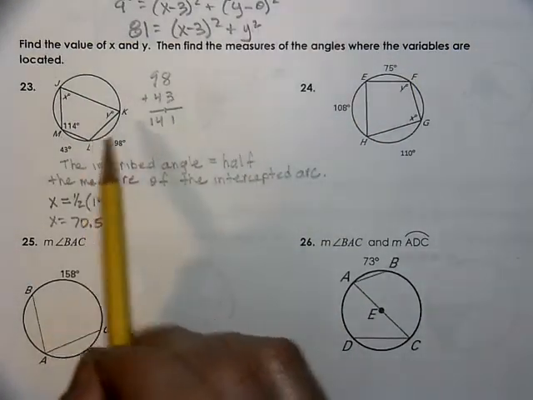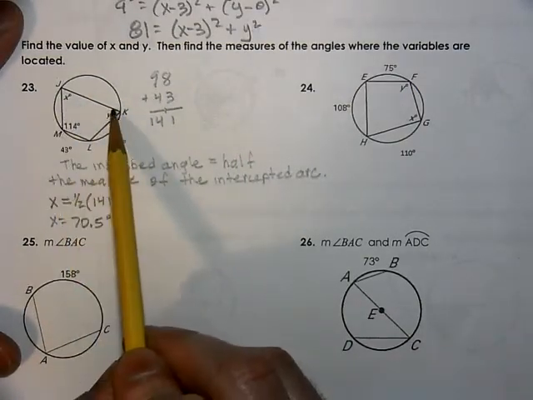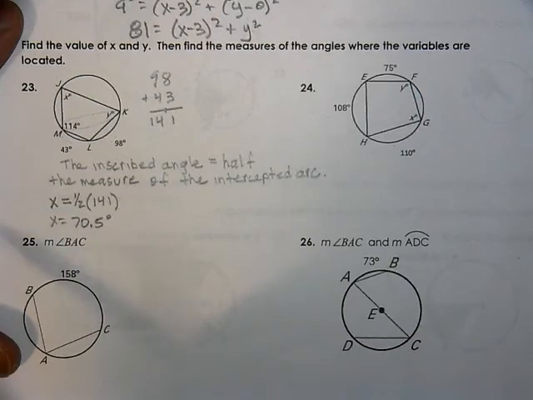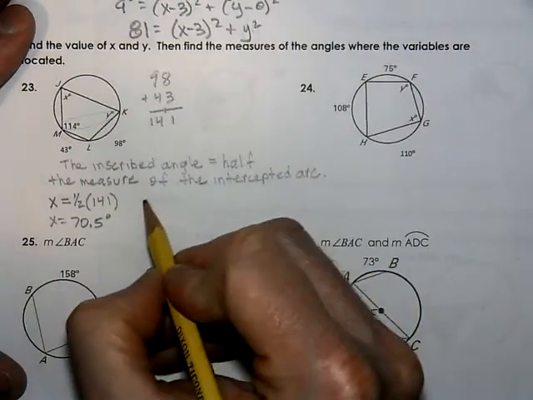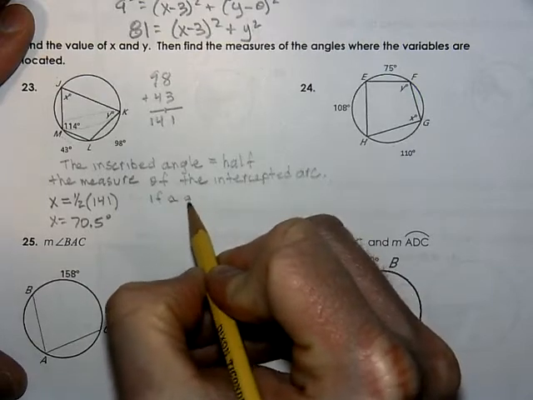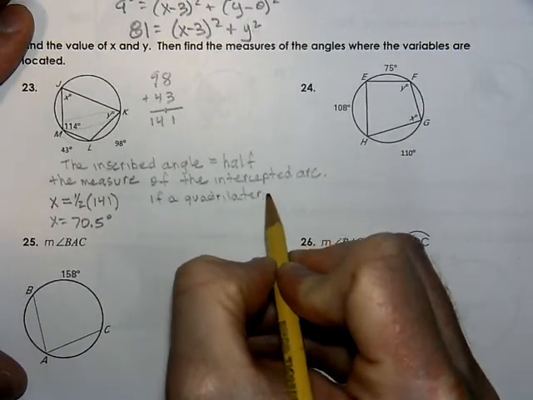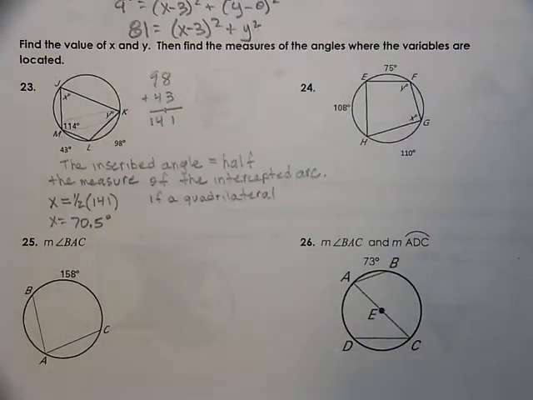Now we have the value of y. This is in a quadrilateral, so opposite angles have to be supplementary. If a quadrilateral is inscribed in a circle, then opposite angles are supplementary.